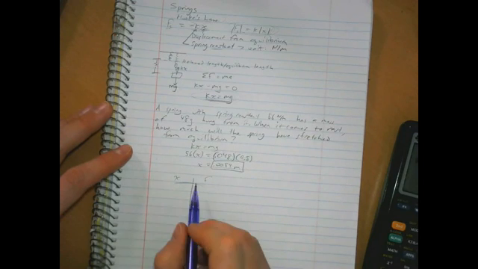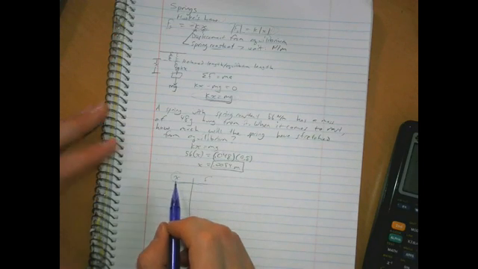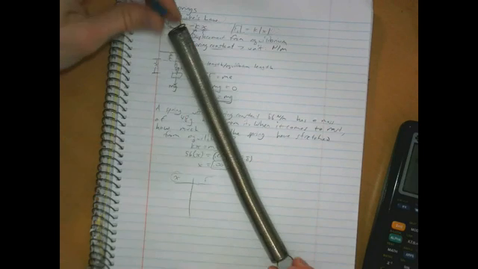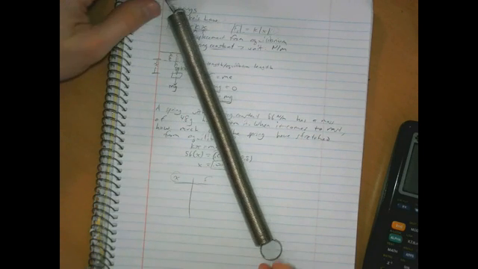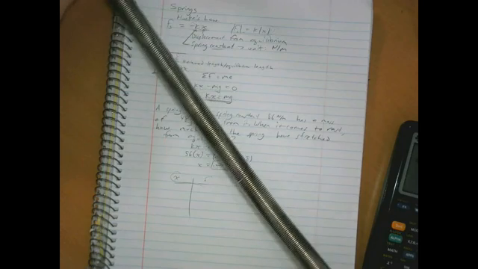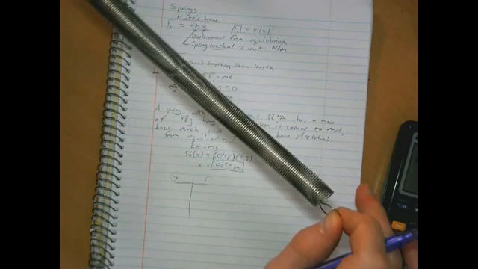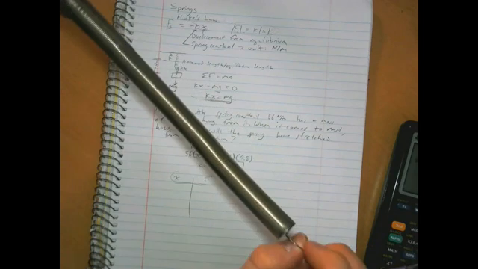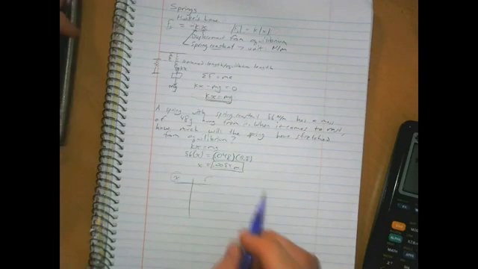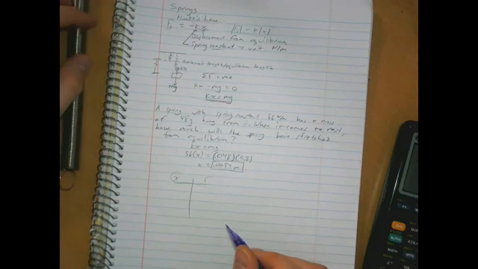Okay. Now notice this is displacement from equilibrium. So in practicality, when we're doing this, we need to measure the length of the spring, and then we need to measure the length of the spring once it's stretched, measure the length from end to end, and then the displacement you get by subtracting those two. So make sure you do that when you're doing your lab here.